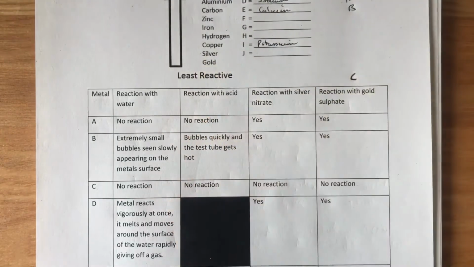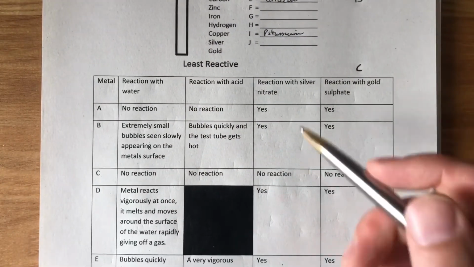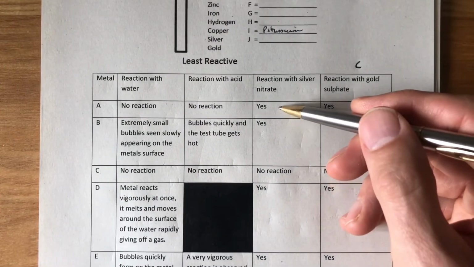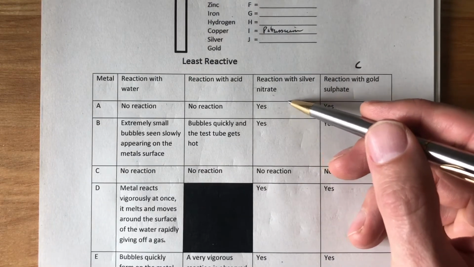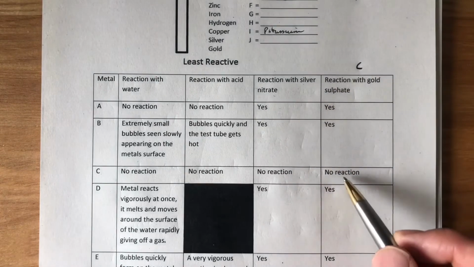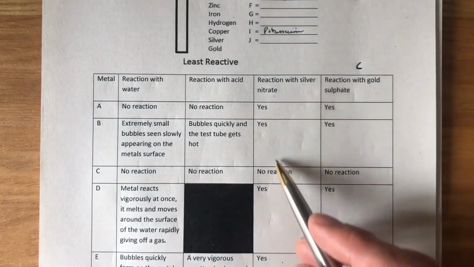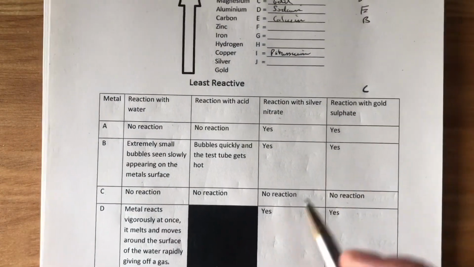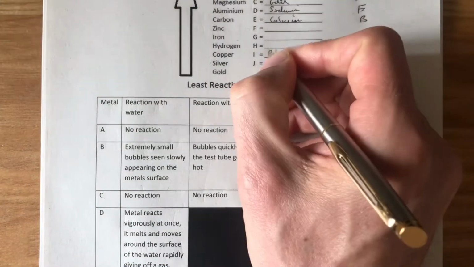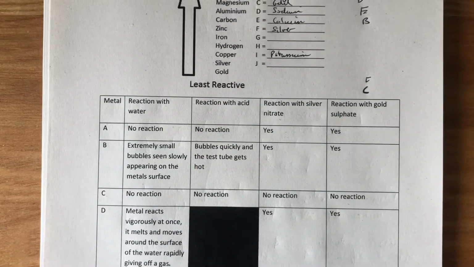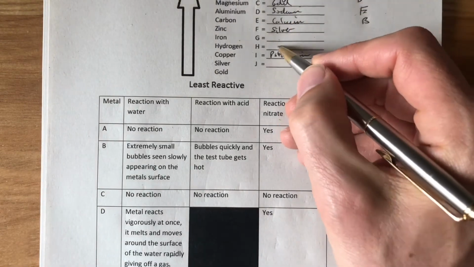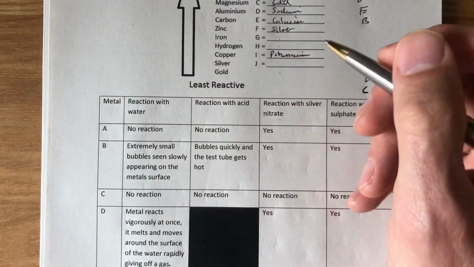Next up is silver. Well, we're now looking for another no reaction here. Everything is going to react with silver nitrate, apart from gold and apart from silver. We've already got gold out, so let's find another no reaction. There it is. So F is going to have to be silver. Okay, so we've now got A, G, H, and J to go.